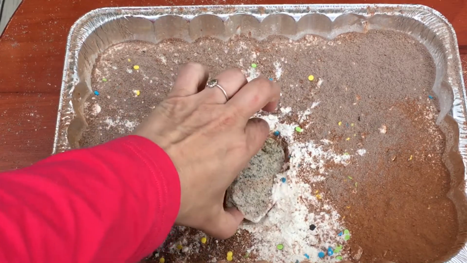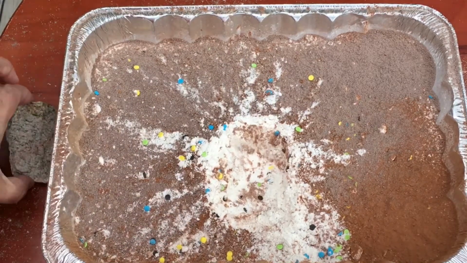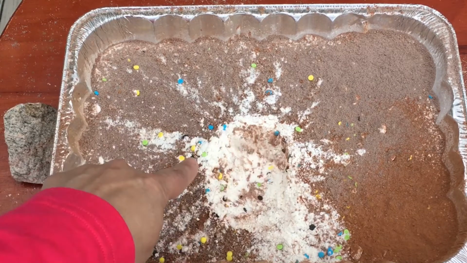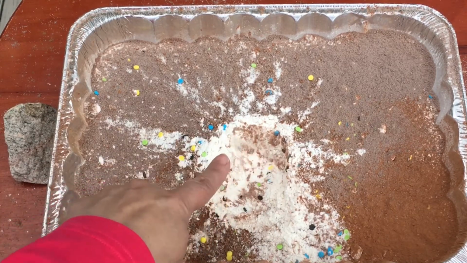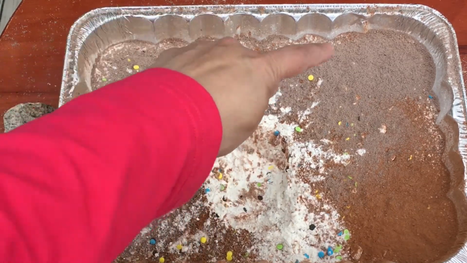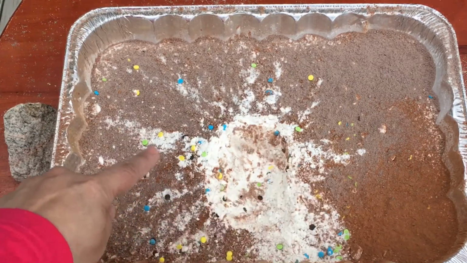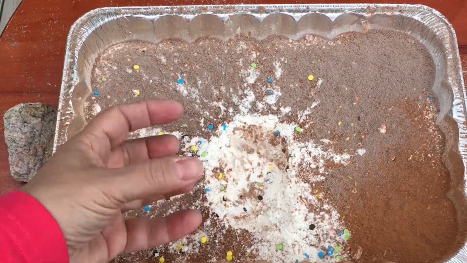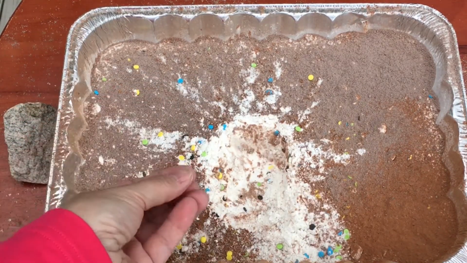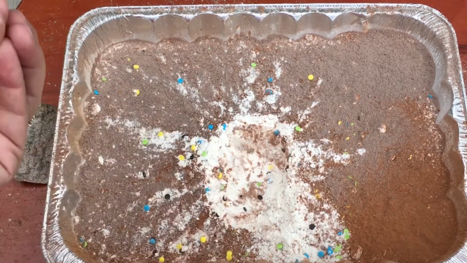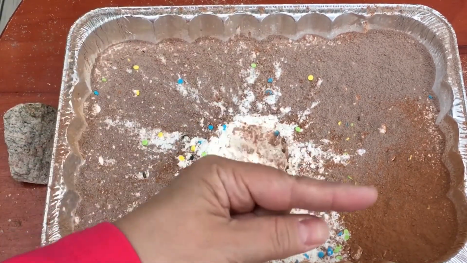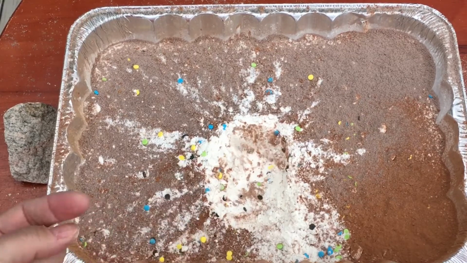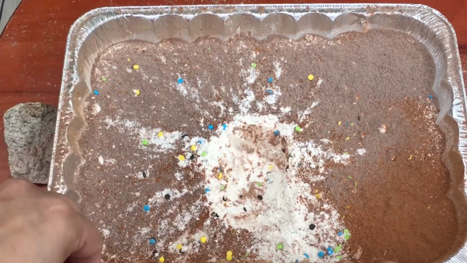And if we move the rock, we see the actual crater. So this is our crater. Here are our ejecta rays. And all those sprinkles represent different geological material that actually got thrown out from underneath the surface of the planet when that asteroid or other object hit the surface of the moon.